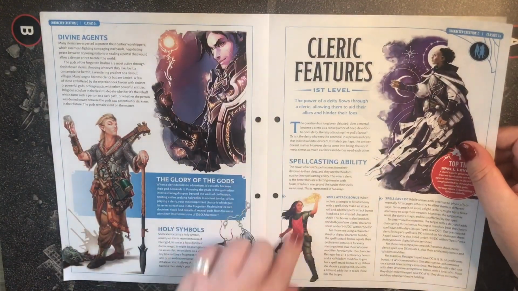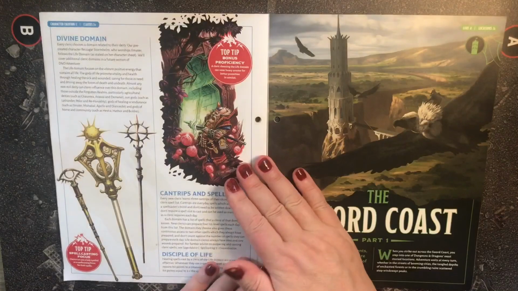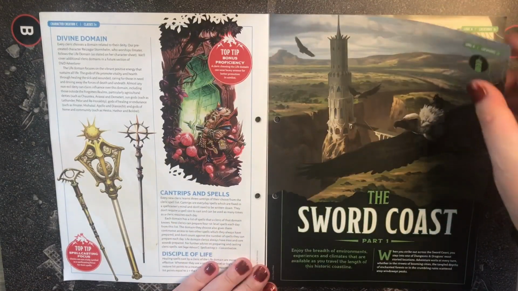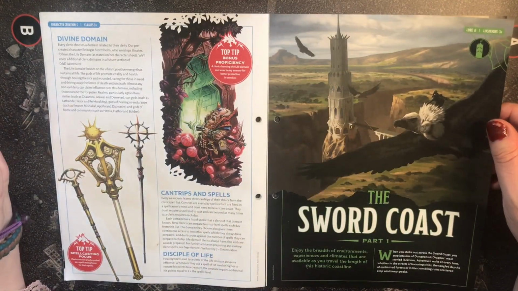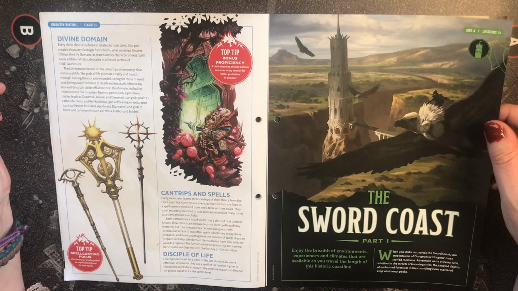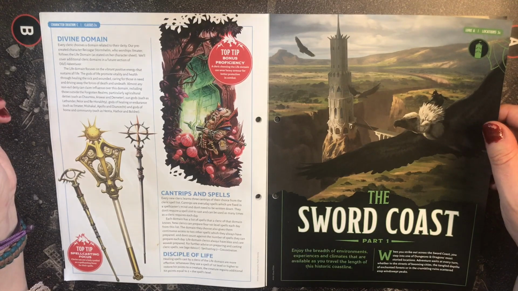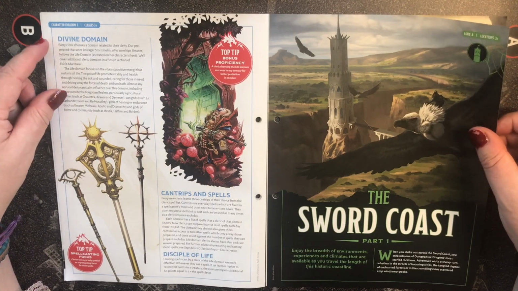Cleric features, first level. Top tip, bonus proficiency. A cleric choosing the life domain can wear heavy armour for better protection in combat.